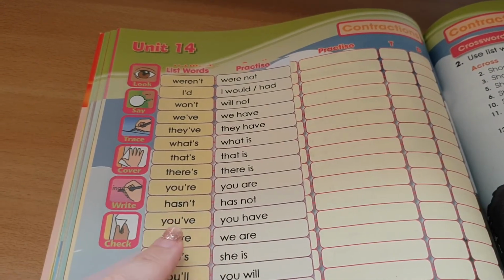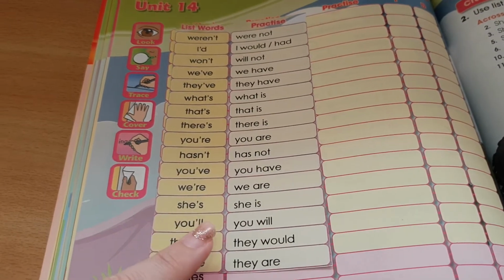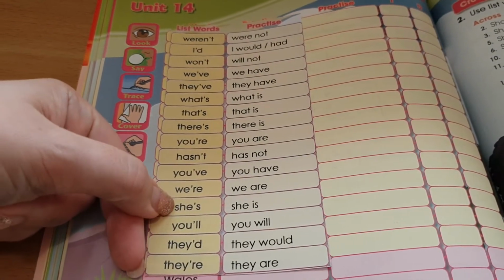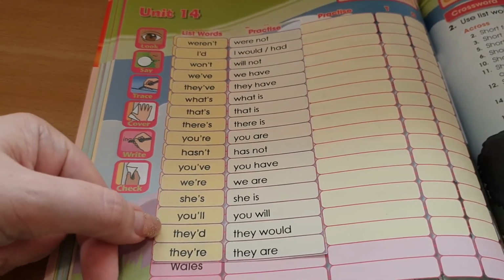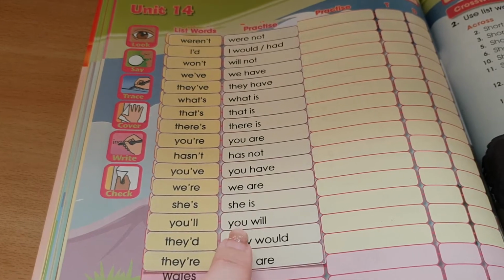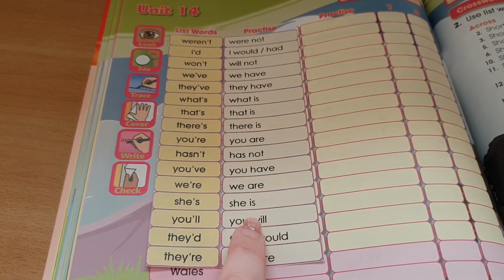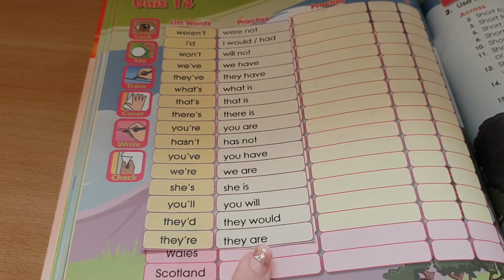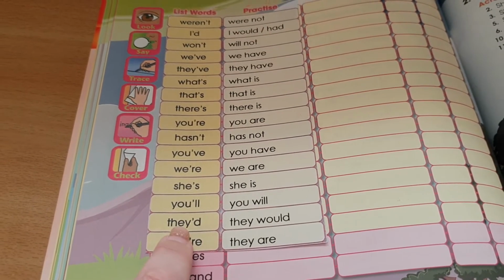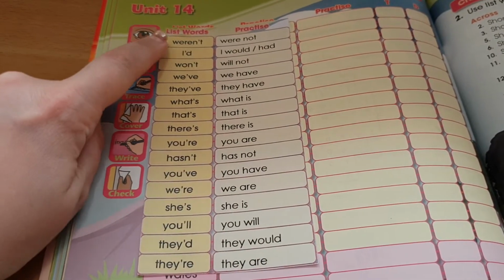Hasn't, has not, you've, you have, we're, we are, she's, she is, and if I cover this, he's, he is, you'll, you will, and there's two letters missing this time with you'll. There's the w and the i. There they are.